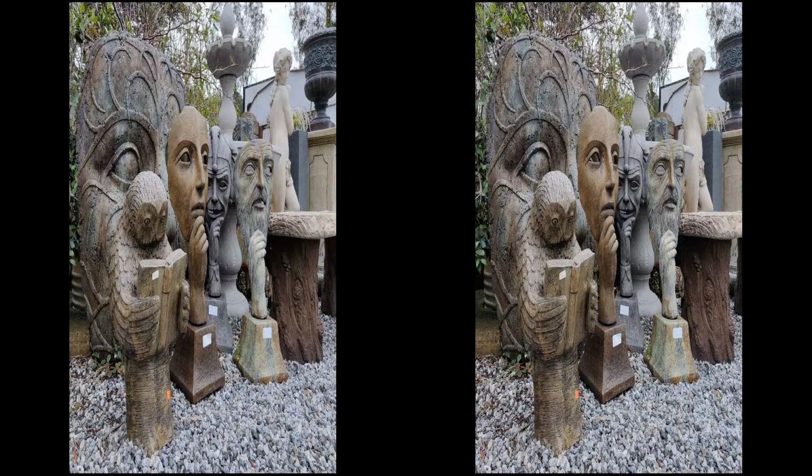Are those price tags on this? I think so. They're ready to be taken home. Yeah, a lot of personality in those faces, and great composition. Thank you. Thanks, Jay.